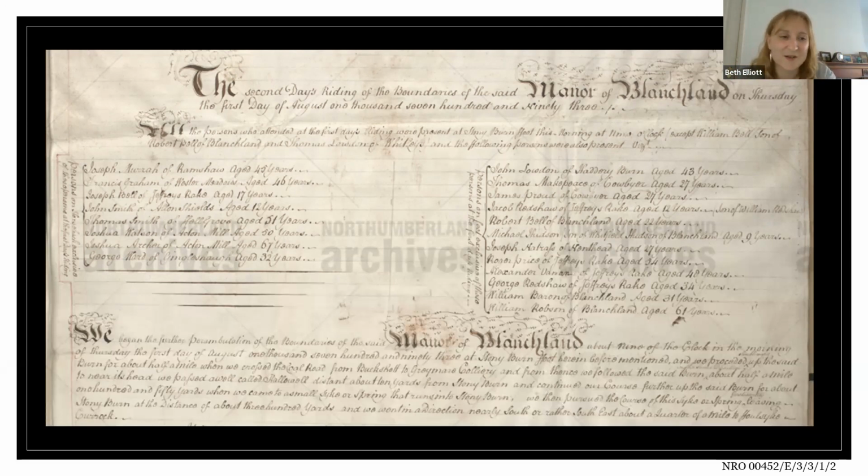Just below the names, you can also see the beginning of the perambulation. I'm conscious of time, but we begin the further perambulation of the boundaries of the said manor of Blanchland about 9 o'clock in the morning of Thursday, the first day of August, 1793 at Stonyburn. And then you see that they proceed to talk you through the different locations that they've walked around, which is rather nice. So we can see a slightly later document, nice clear hand. You can pull a lot of information from this.